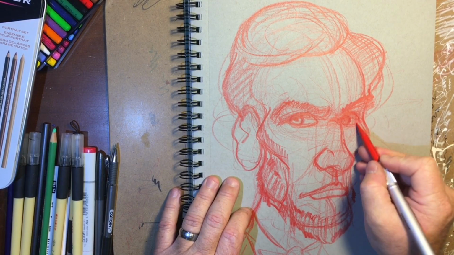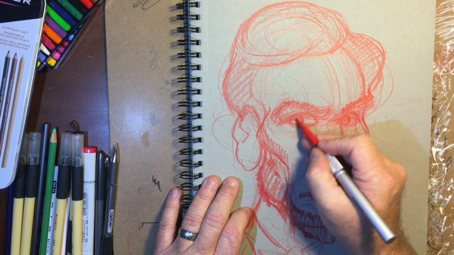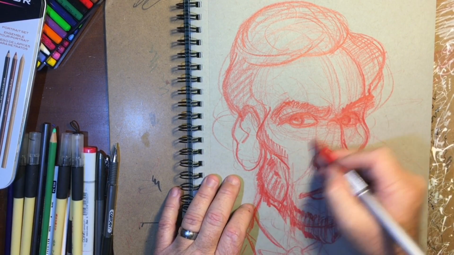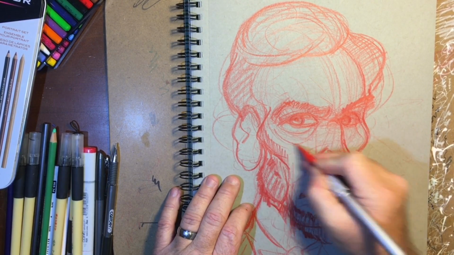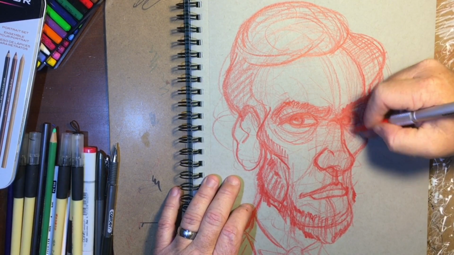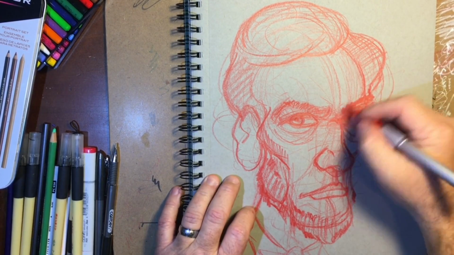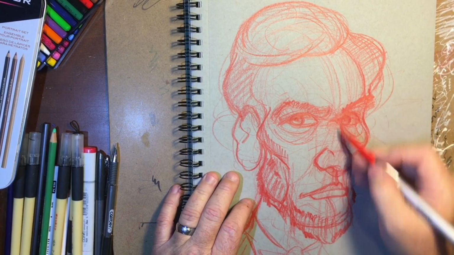Okay, of course I made this one over here dark. We'll make that dark too. And he's got these bags that come down like that. So that's basically the premise.